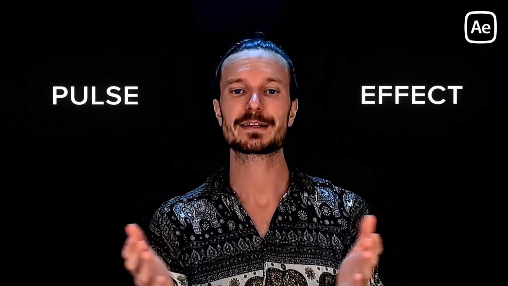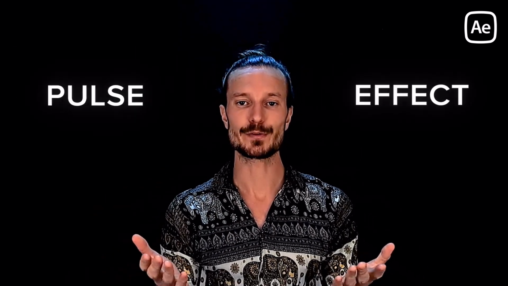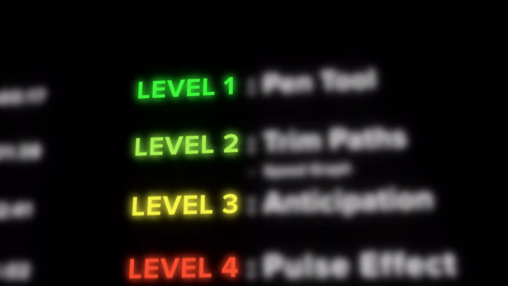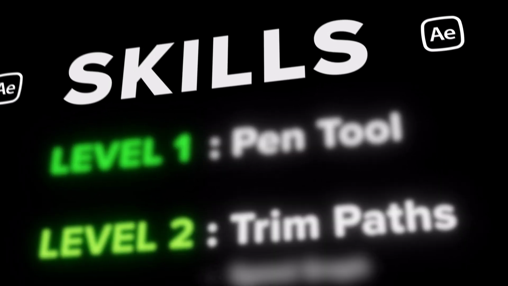This is the pulse effect and how you can use it in After Effects. While creating the following animation, you will learn how to apply and use the pulse effect while also increasing your After Effects skills, learning to master the pen tool, trim paths, speed graph, using anticipation and more.